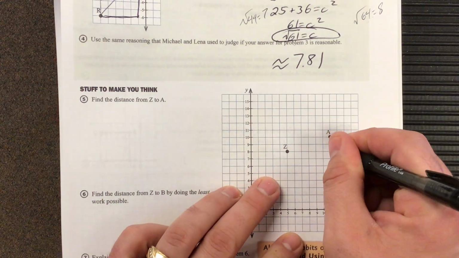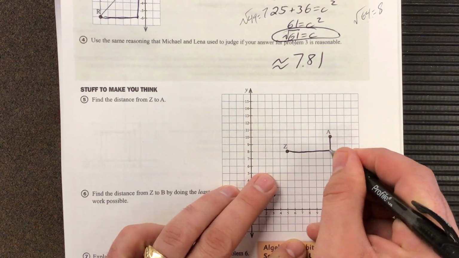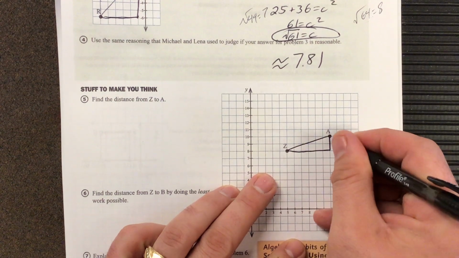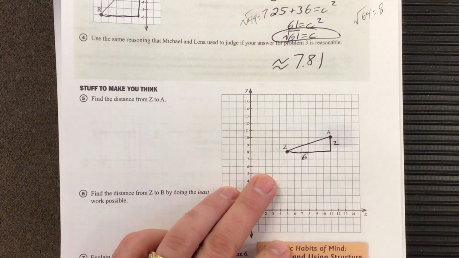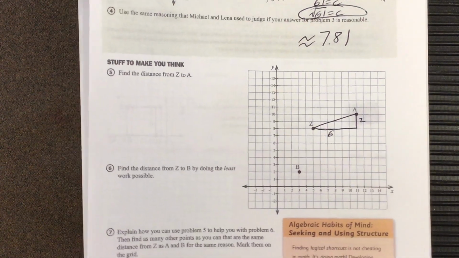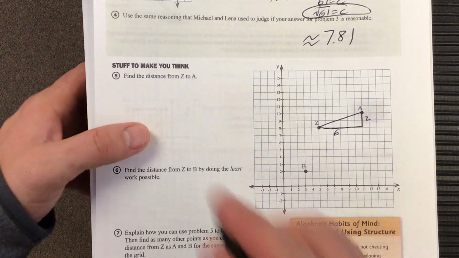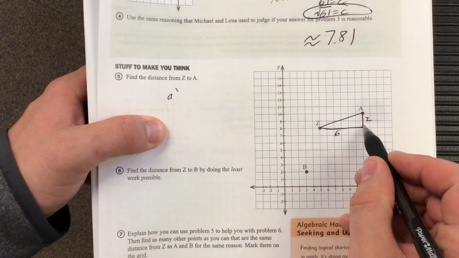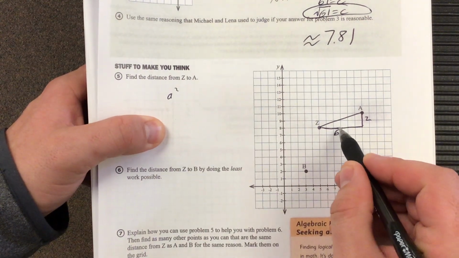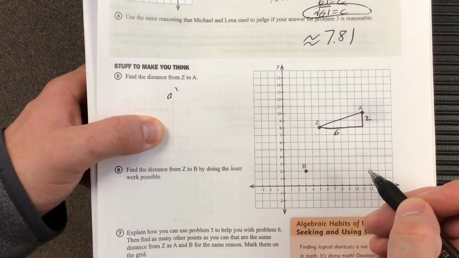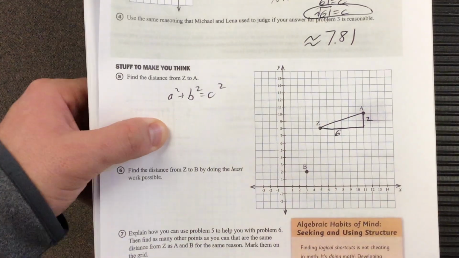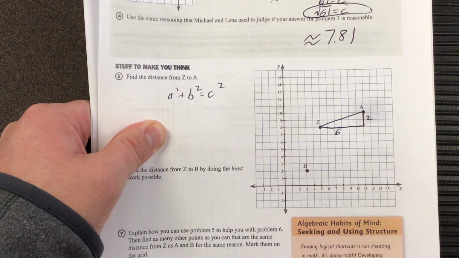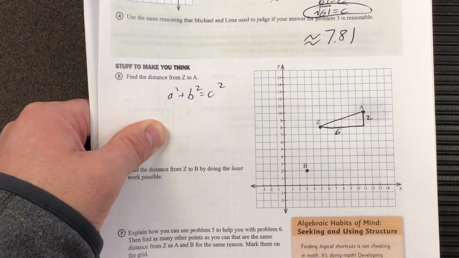I like to draw a triangle again. I'm not gonna make you use a ruler. Do we count that little square? 1, 2, 3, 4, 5, 6. So I got 6 and 2. Agree with that? Yeah.